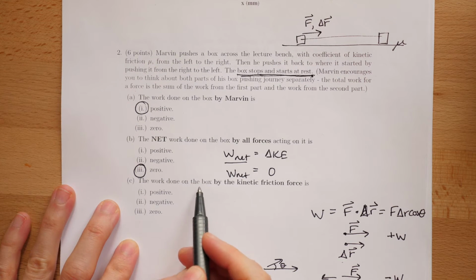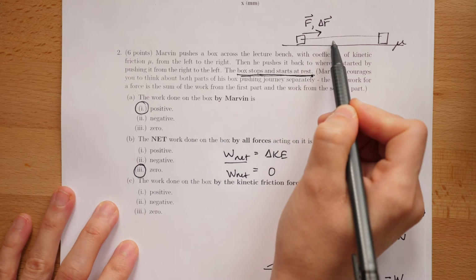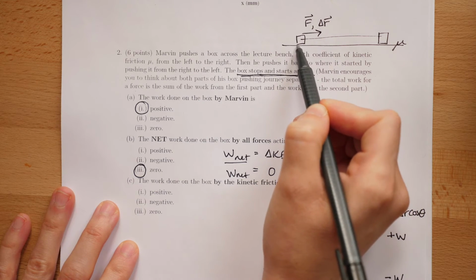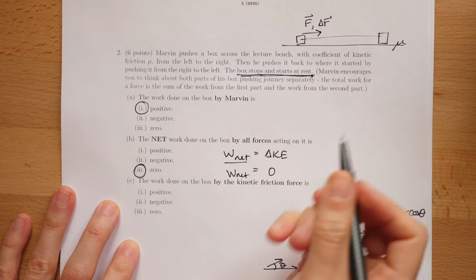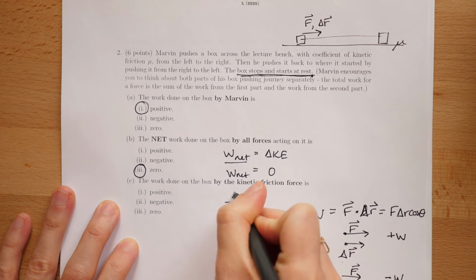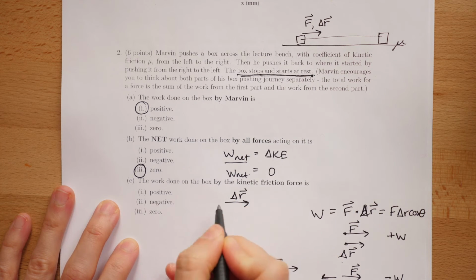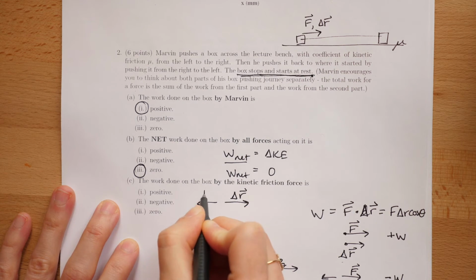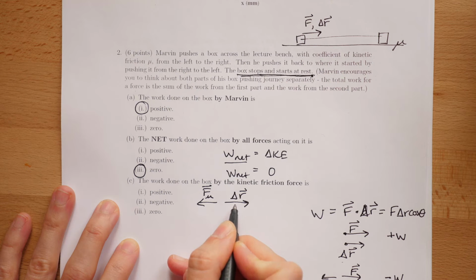Now, how about the work done on the box by the kinetic friction force? Well, as the box moves, the friction force always points in the direction opposite the motion. So if the displacement vector is in this direction, on its way over, the friction force is pointing in the opposite direction to the motion.